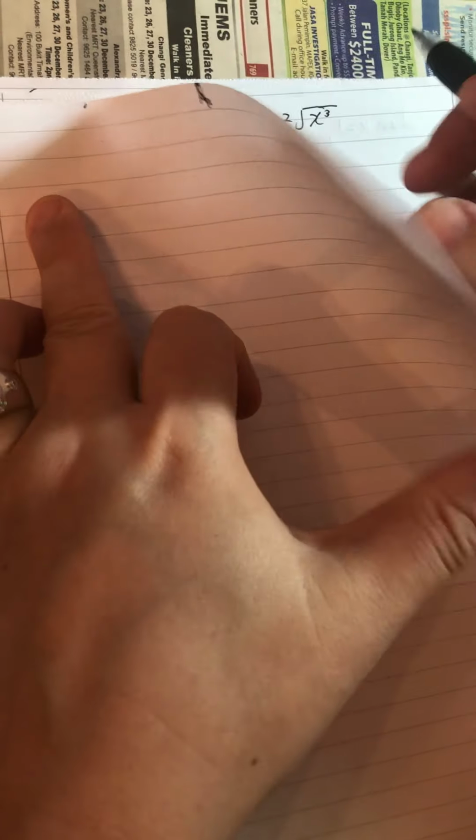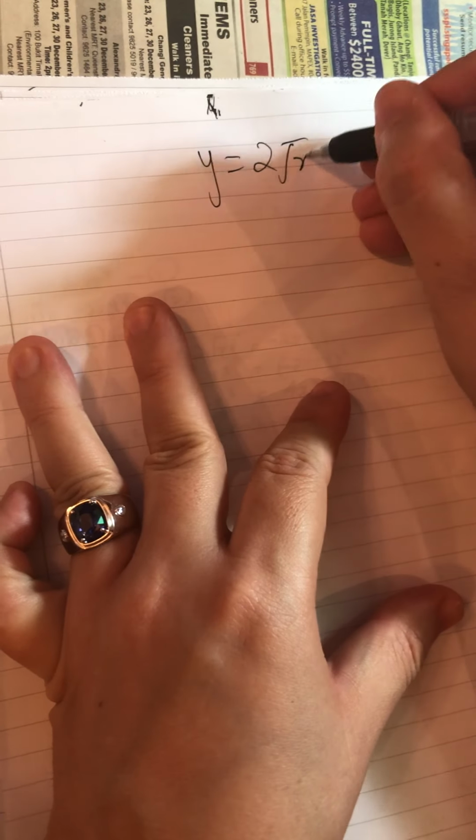Okay. Now, for the next question, they asked you to sketch something like this. y equals to 2. Okay, this one. Now let me ask you, is this exponential function which we learned? Is this exponential function? Okay, let me just rewrite this. This will be 2 here, right? Root 2, so it's x to the power of 3. Is this exponential function? No.